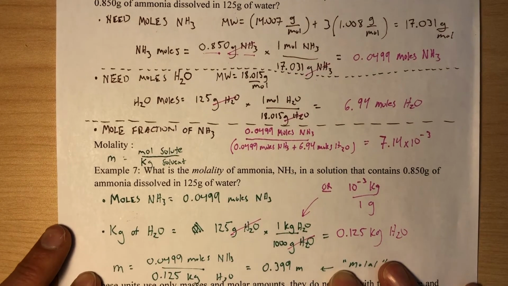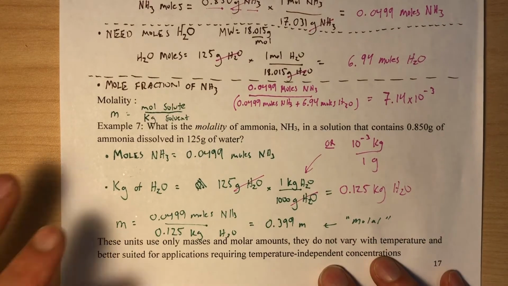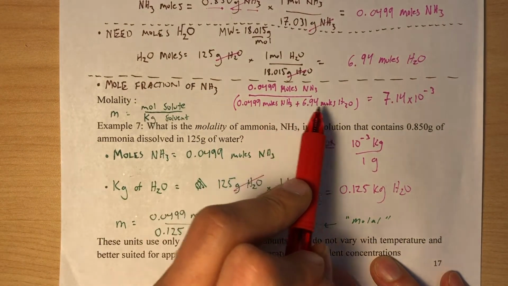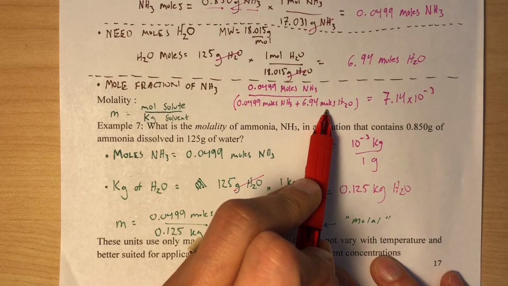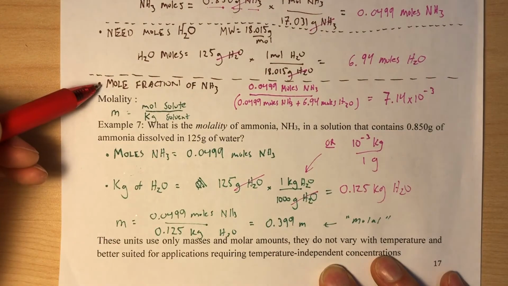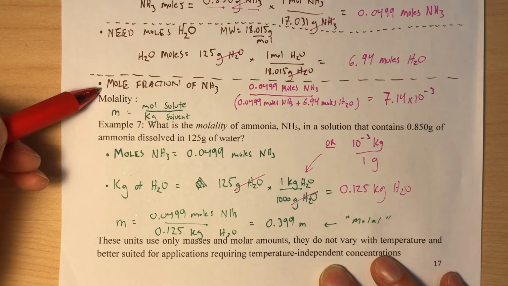We can now calculate the mole fraction of ammonia, which is equal to the number of moles of ammonia divided by the number of moles of ammonia plus the moles of water. And that comes out to be 7.14 times 10 to the negative 3. Similar to a percentage, mole fraction does not have any units.